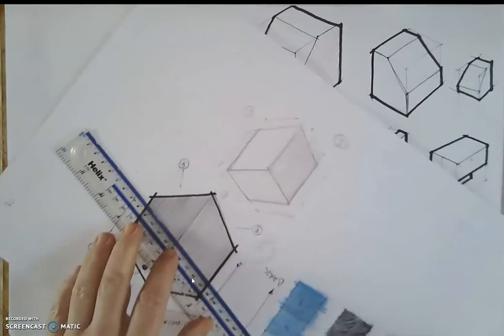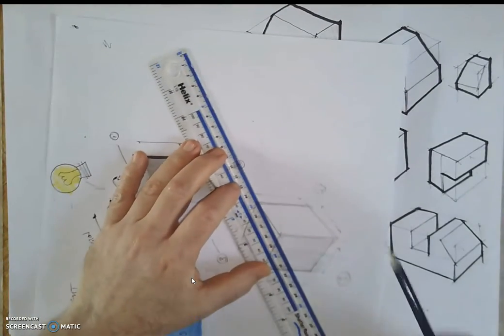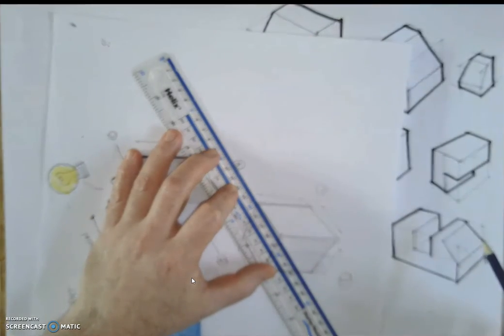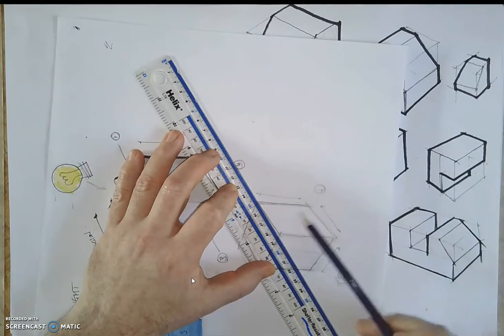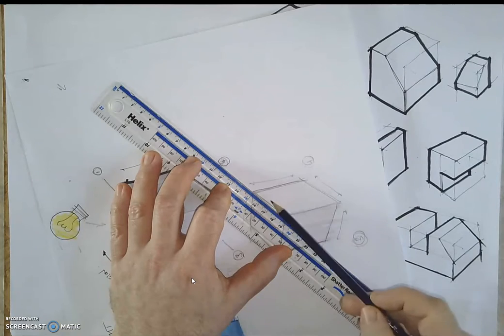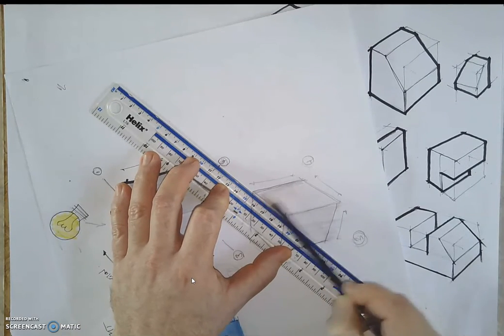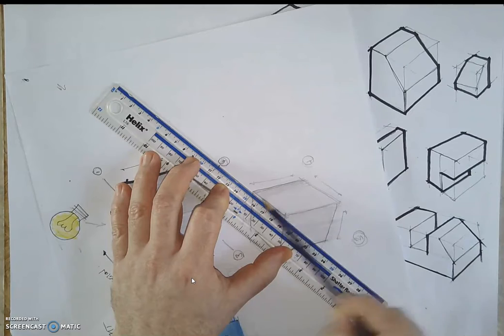I'm going to give it a couple of seconds to focus. Is that in focus? There we go, back in focus. And this time I'm going to go down this way. Again, I might have to move my mask up just slightly.